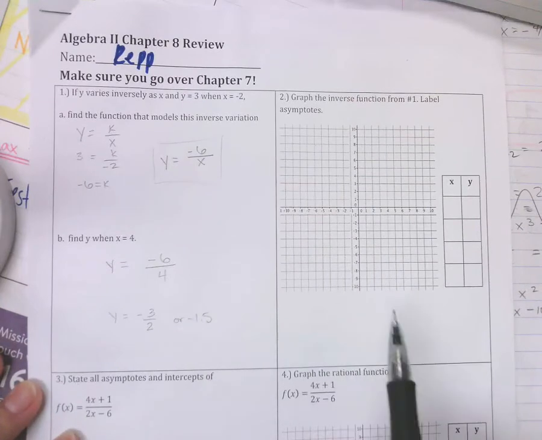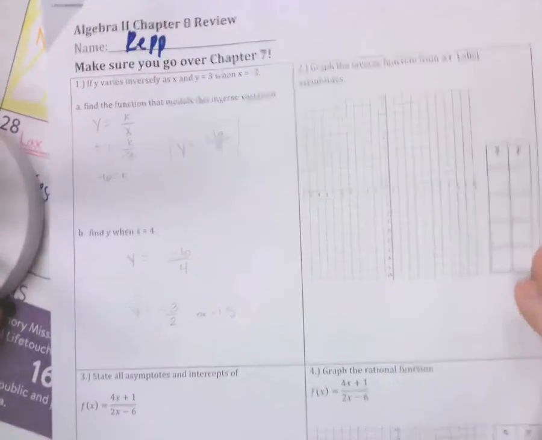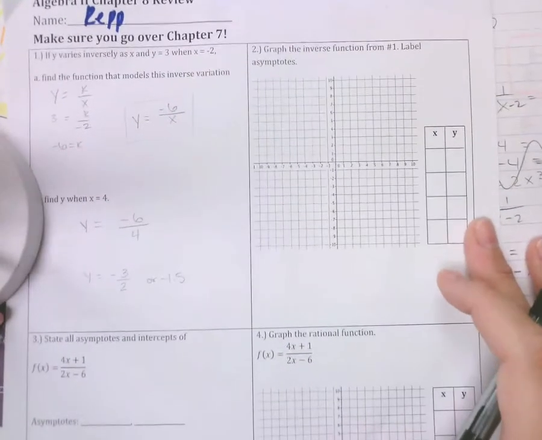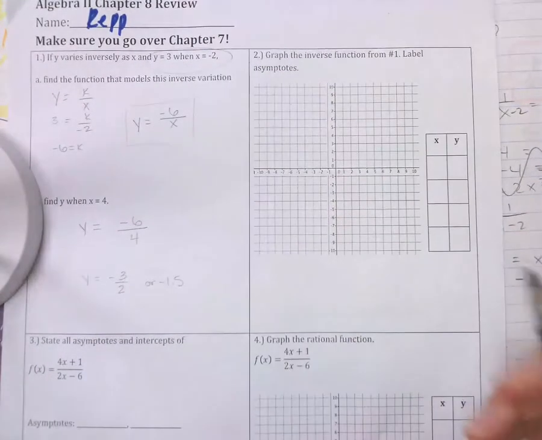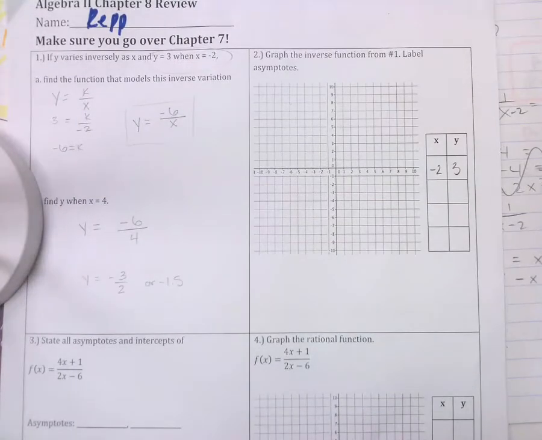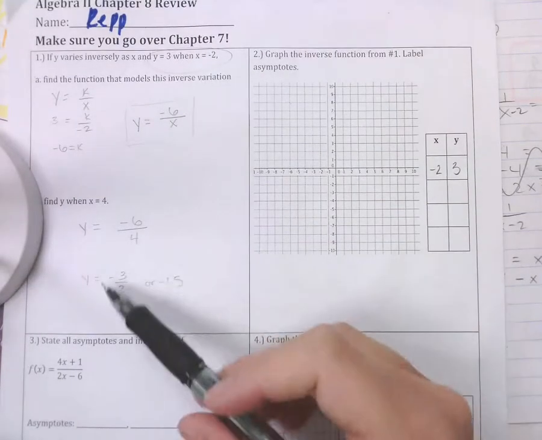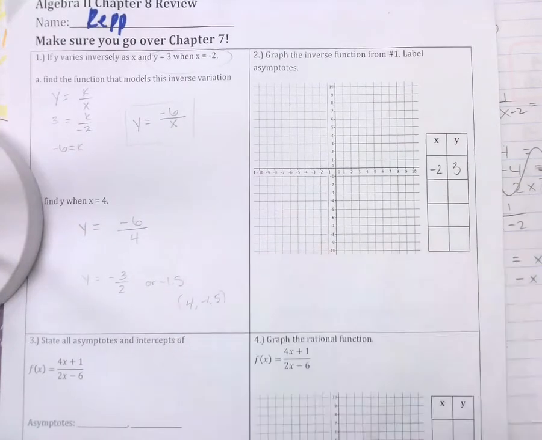Now for number 2, you're just graphing the function that you came up with already. If they give you nice points, you might as well use them. For example, these are pretty nice points. You can use -2, 3 as one of your points. If you want, you could use these two, like for -1.5, but you don't have to. There's probably better points we can use.